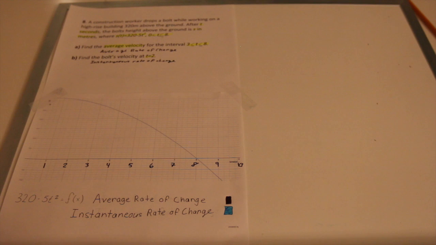Now for part A of the question, it always helps to have a visual, because some of you could be visual learners. So for part A, average rate of change uses a secant line, which basically means it's an interval.